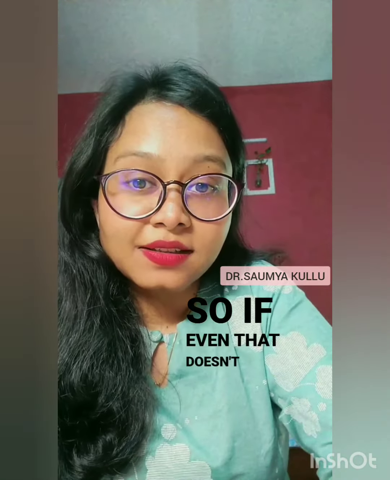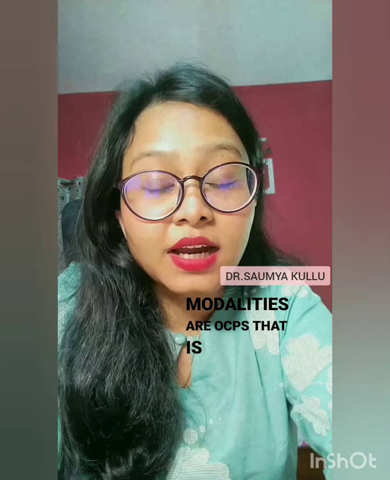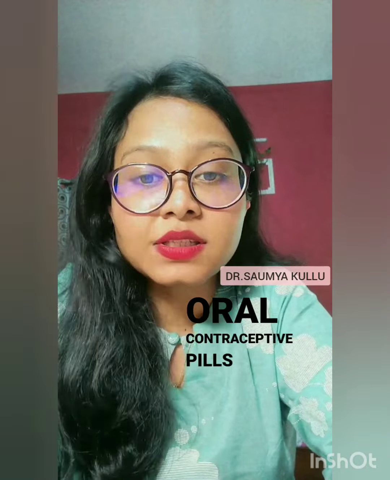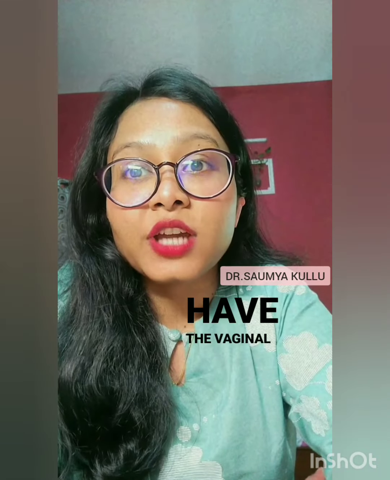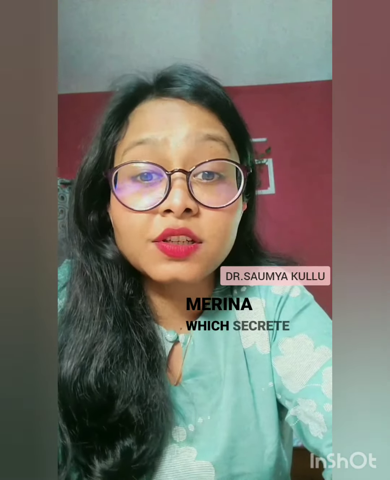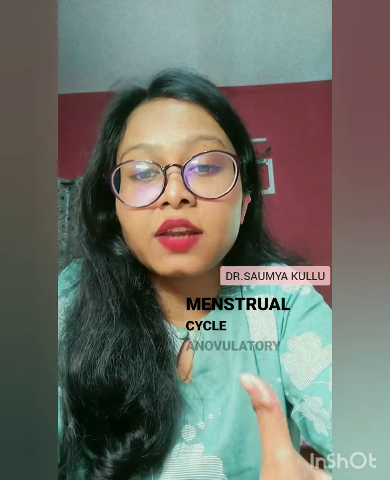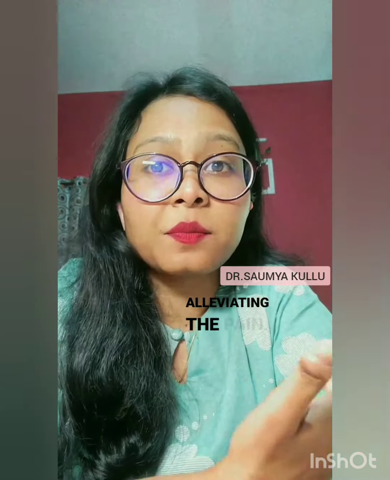So if even that doesn't help the patient, then the other treatment modalities are OCPs, that is oral contraceptive pills. Then we have vaginal rings, and IUD, that is the intrauterine device Mirena, which secrete hormones in the body that make the menstrual cycle anovulatory, hence alleviating the pain.